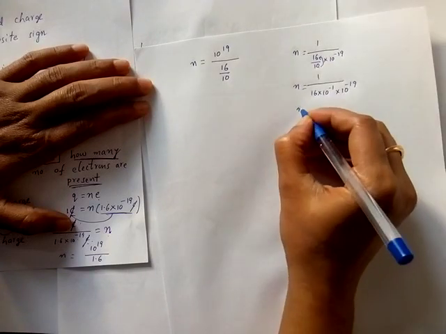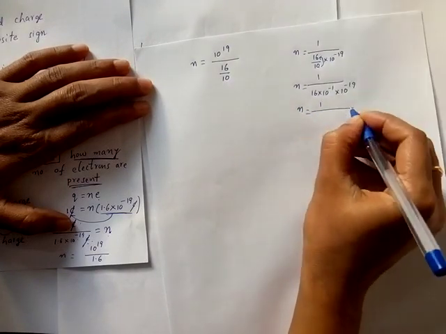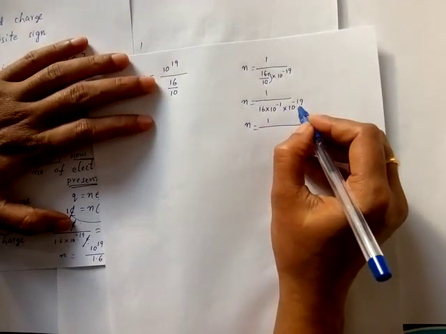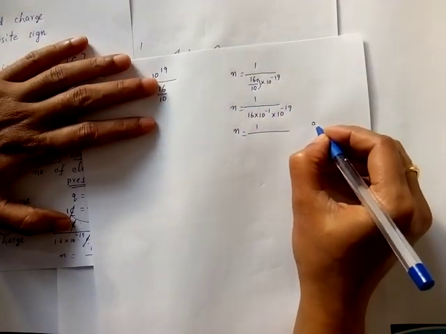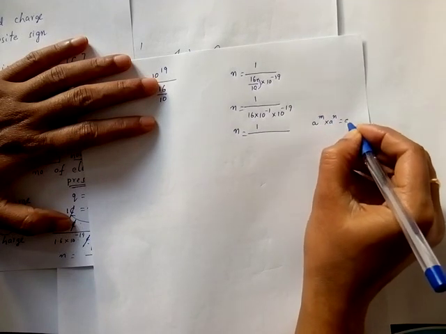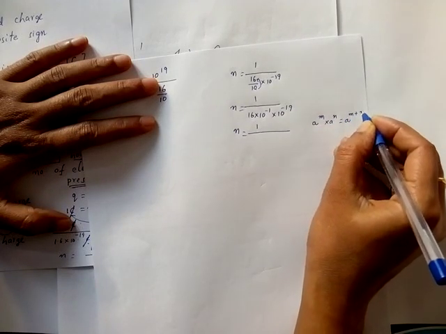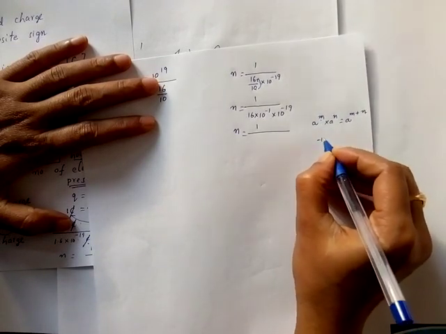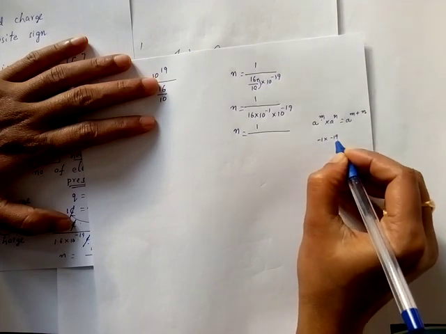Okay. So N is equal to 1 by 10 to the power of minus 1 into 10 to the power of minus 19. That means a power m into a power n is equal to a power m plus n, isn't it? So here in place of m we have minus 1, in place of n we have minus 19.